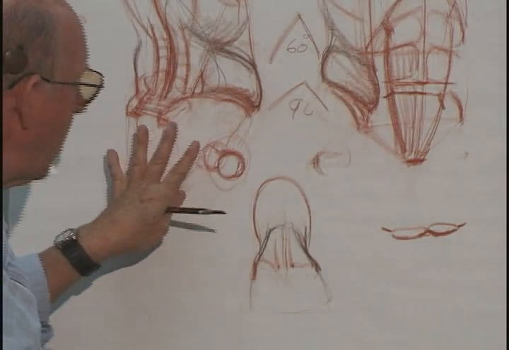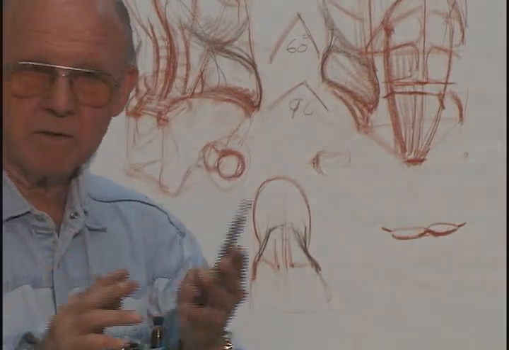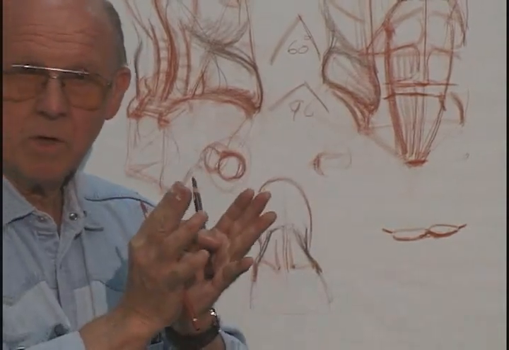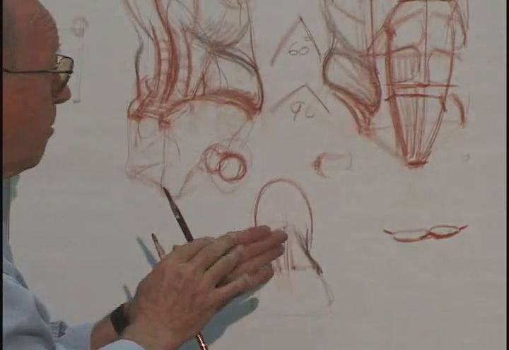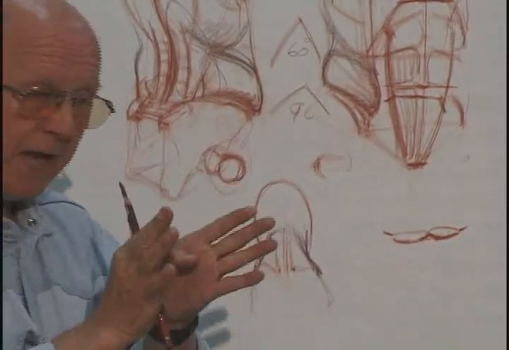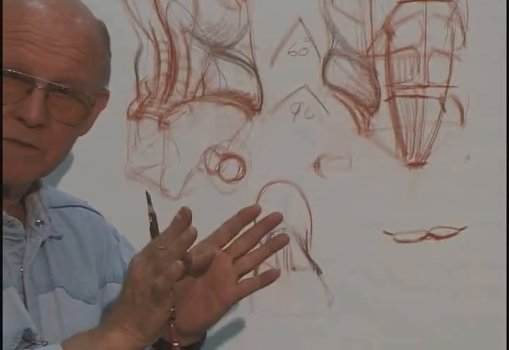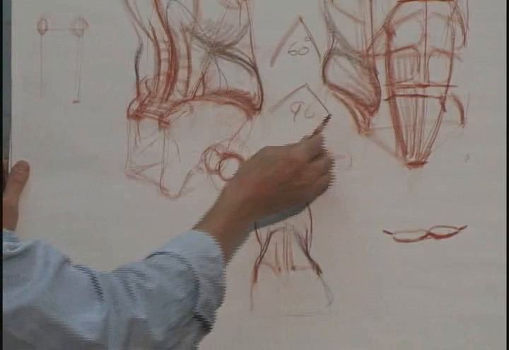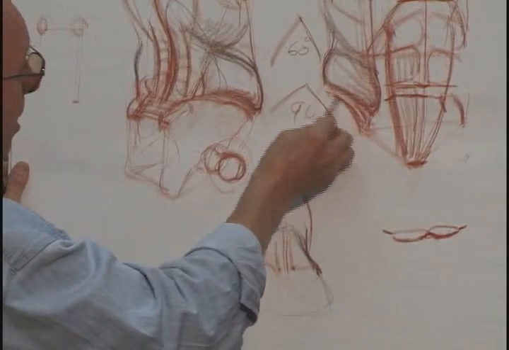Now, the two primary muscles we really deal with are the gluteus medius and the gluteus maximus. This is really where it becomes important to think of the angles of the pelvis itself. So here we start out, looking at this corner here.